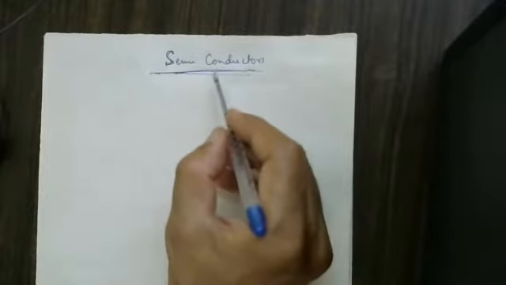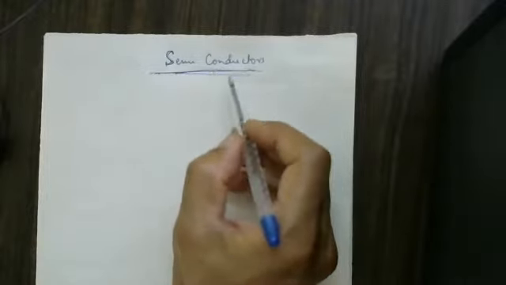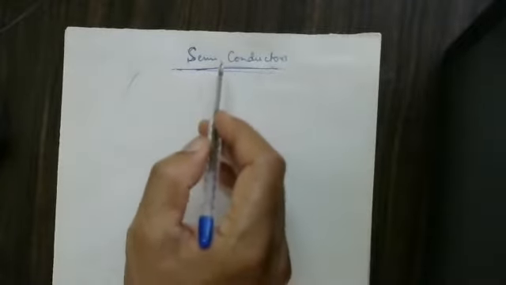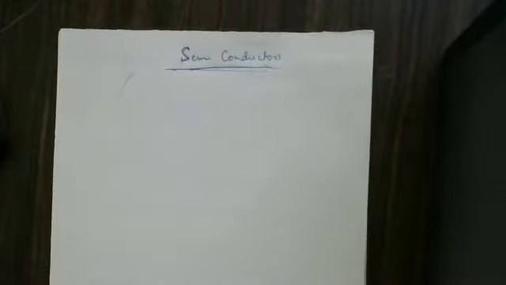The in-between state is called the semiconductor. From now onwards we are supposed to understand only semiconductors. This chapter is for semiconductor concepts only.